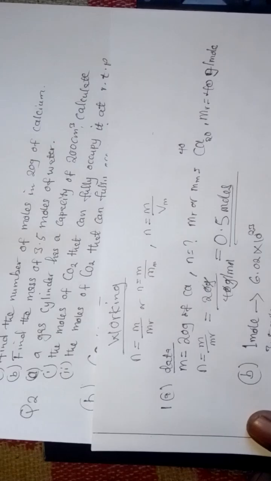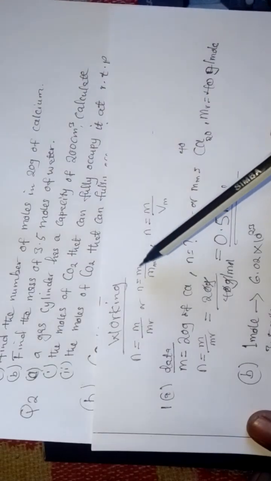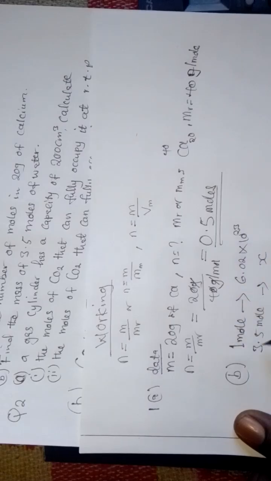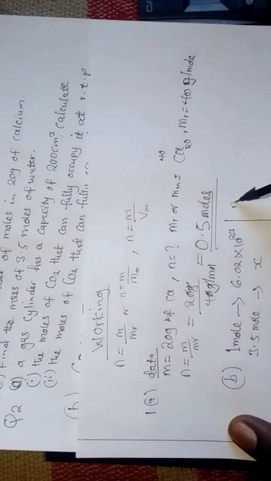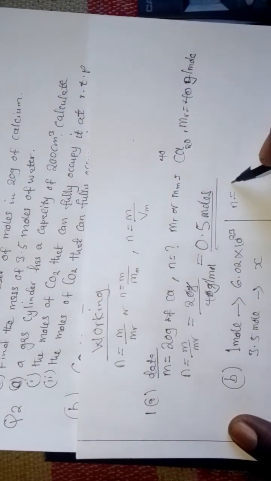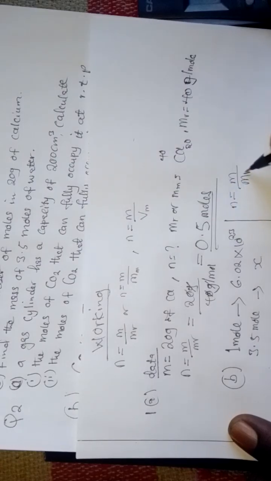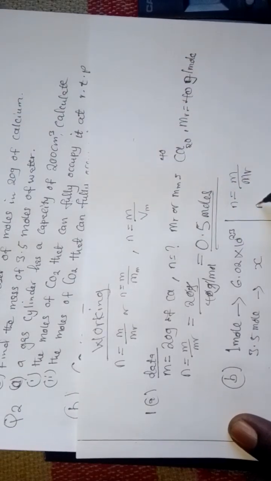Are we together there? Find the mass of 3.5 moles of water. In another way, we can use even this formula too, provided that we know the chemical formula for water. But in this case, just directly, we're not going to use this one, though we can also use it if we want. But for now, let's just use number of moles is equal to mass over Mr.